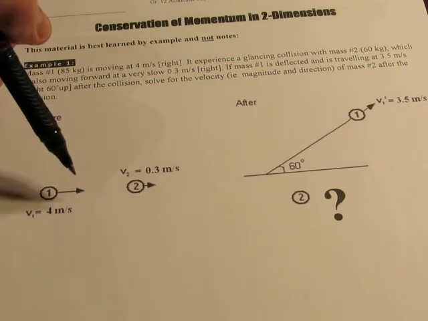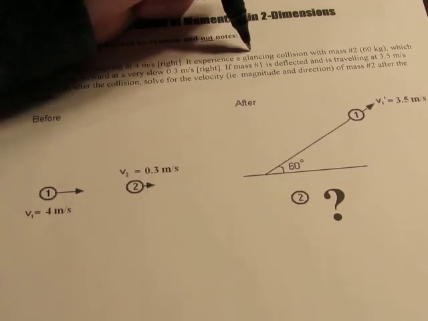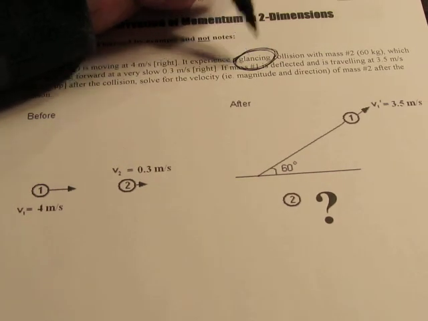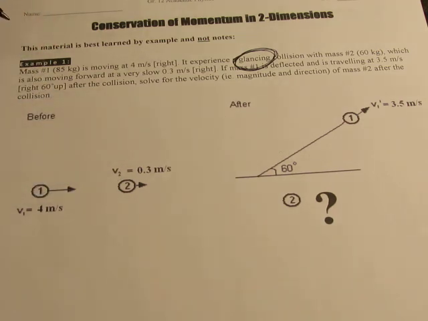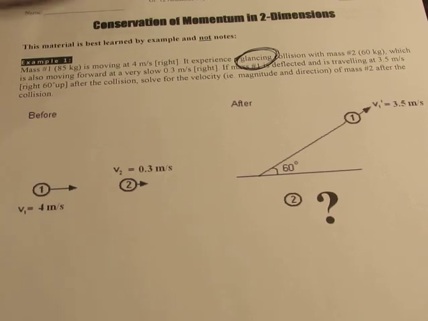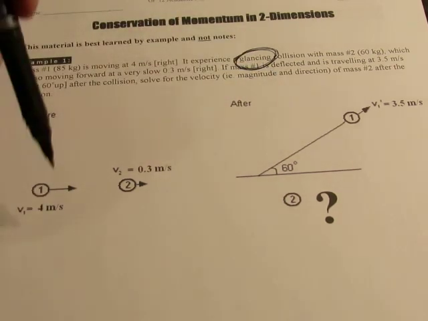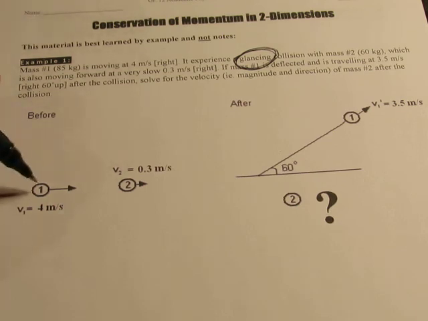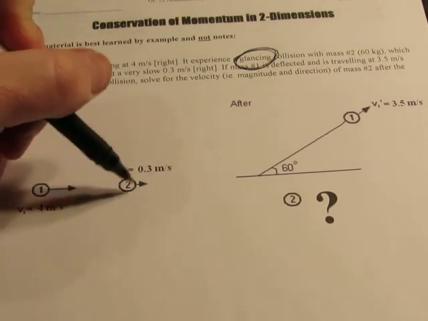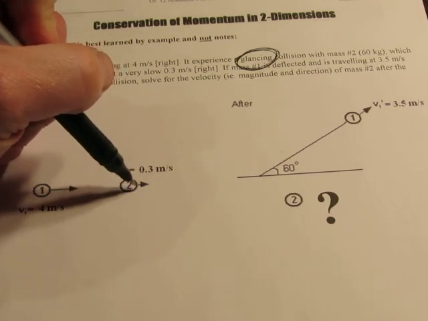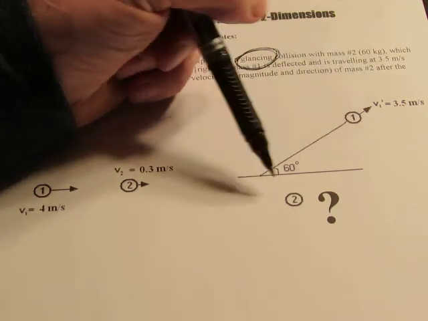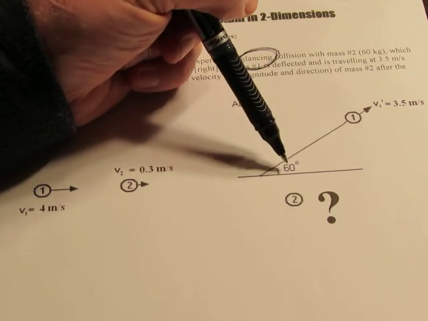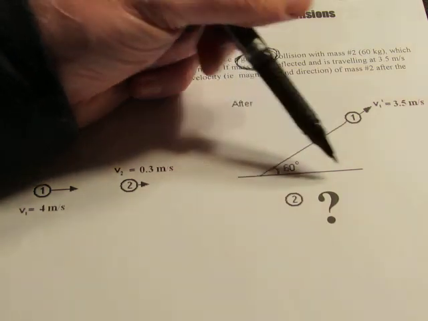So there's two balls that are undergoing what's called a glancing collision. And all glancing means is that one ball is just sort of scraping by the other one in such a way that they're both going to go off on angles. And we have to predict, in this case, I turned the question around a little bit from the one in the example. Ball number one is moving. It hits ball number two, which is actually also moving a very slight amount. And ball number one is deflected in the way that's shown here. It's deflected 60 degrees from the direction that it was heading.